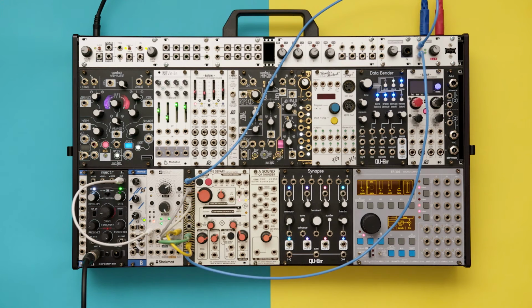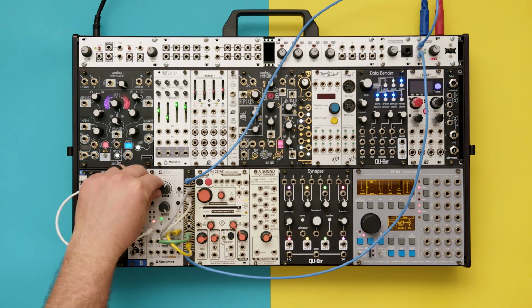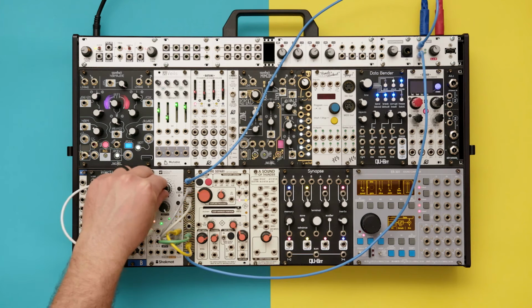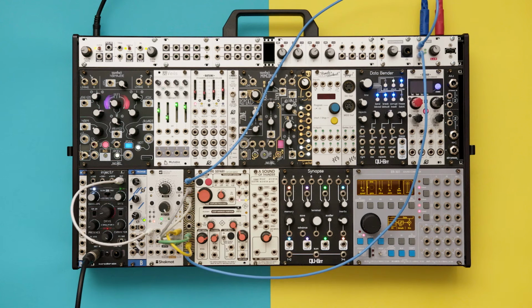Turn the depth all the way up. Okay, it has like a smooth sound. So already we've created something that I personally find way more interesting and cool. Let's be done. Just kidding.